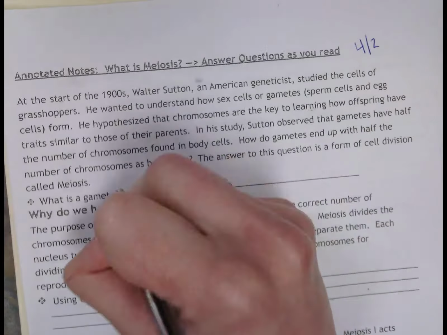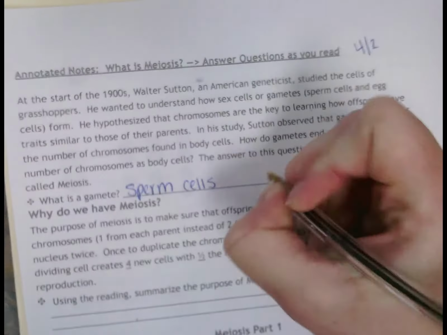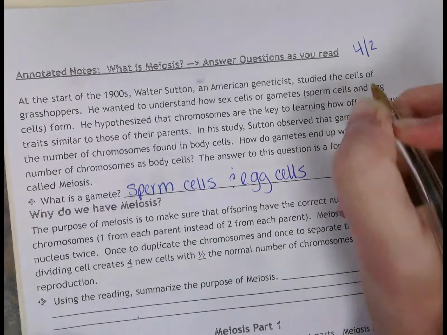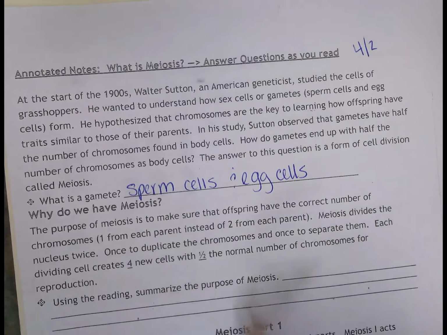So what is a gamete? All you had to put was sperm cells. You can just put sperm, that's fine. Sperm cells and egg cells. Okay. Gametes, that's been a review all the way back to probably the reproduction system.